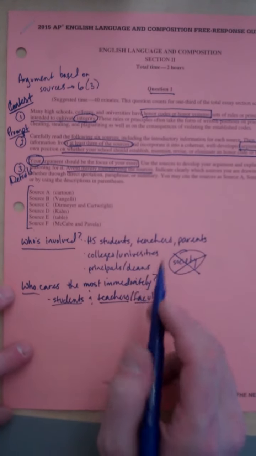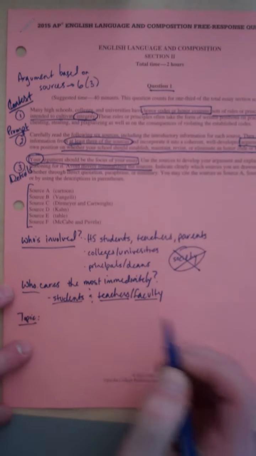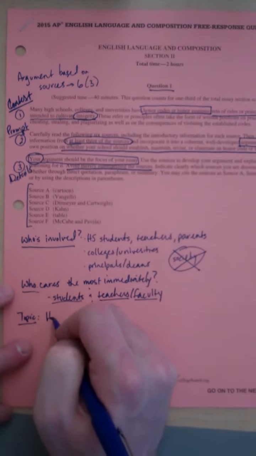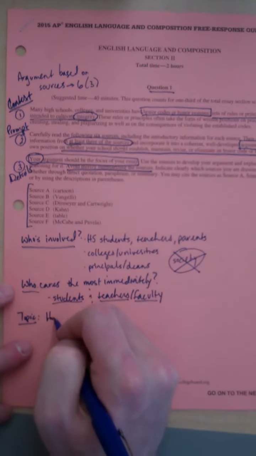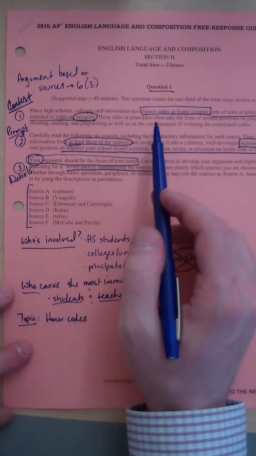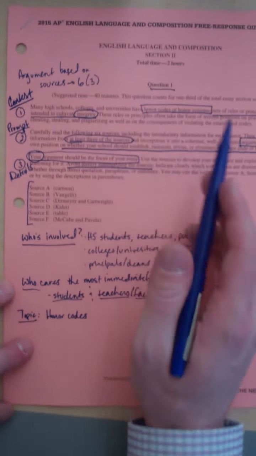The next question we want to answer is, what is the topic? And this is kind of twofold, the explicit and implicit topic. The explicit topic is honor codes, right? That's the most obvious and clear topic. But what is this really about? I would argue it's really about integrity.